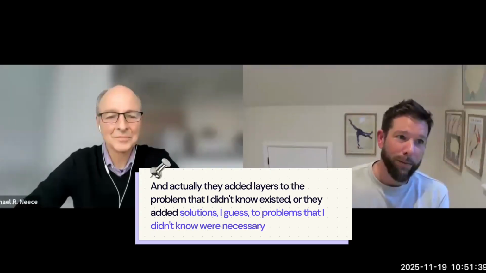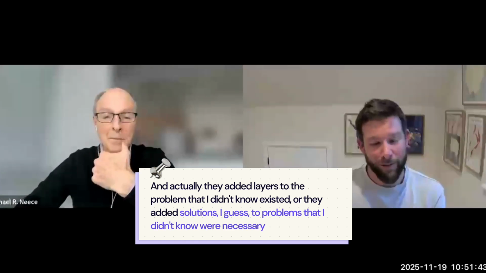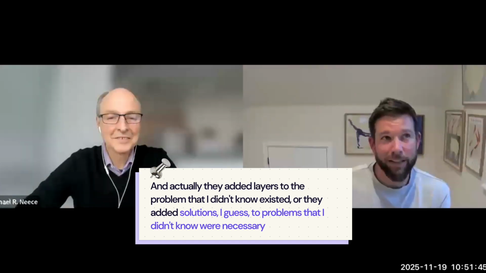But then it's also leaning on the expertise of someone like your team, right, or digital, because actually the skills they add are way beyond what I have. I was basically saying, look, I'm trying to distill this problem from my world, and they're like, well, don't worry about how the other stuff works. We can help you develop that. And actually they added layers to the problem that I didn't know existed, or that they added solutions, I guess, to the problem that I didn't know were necessary.